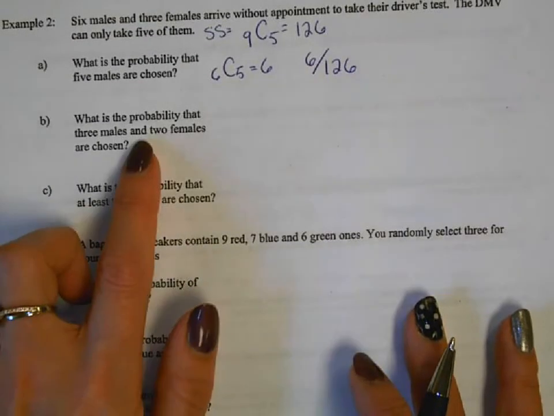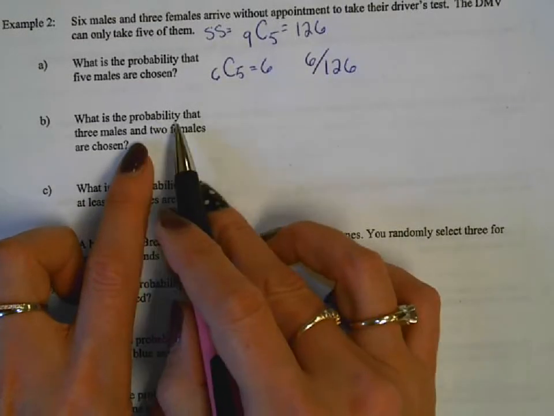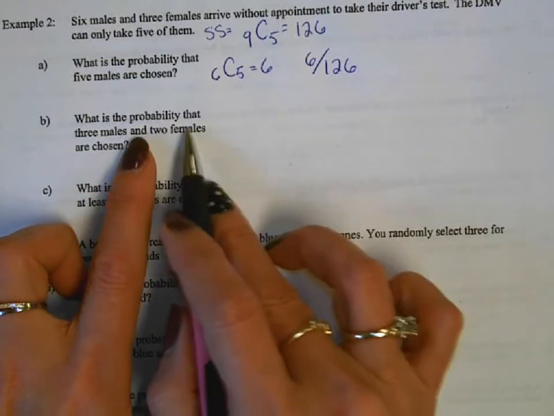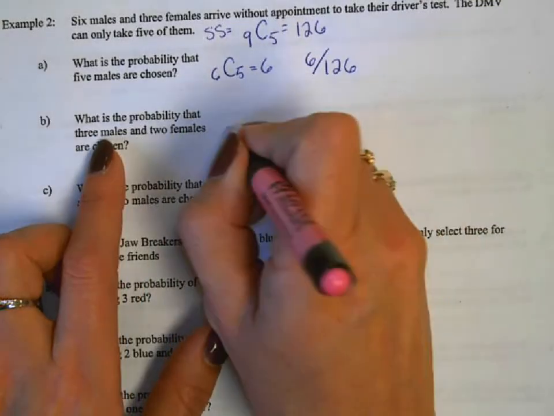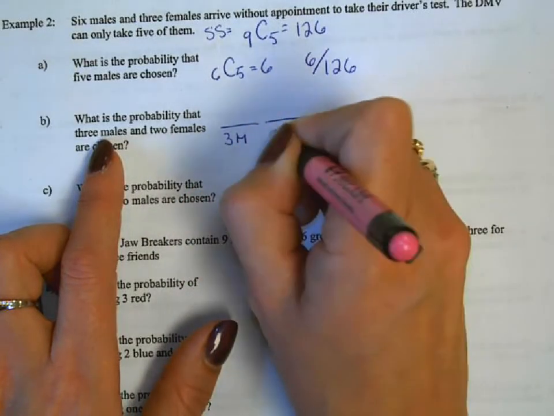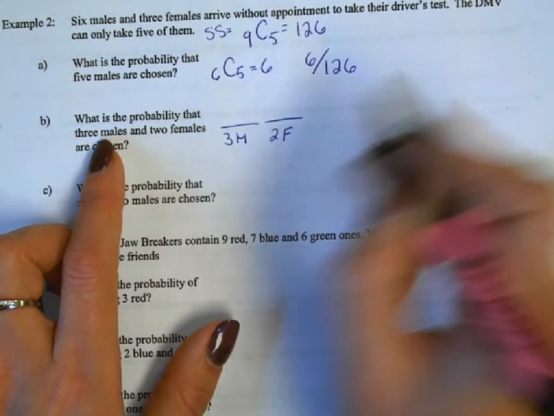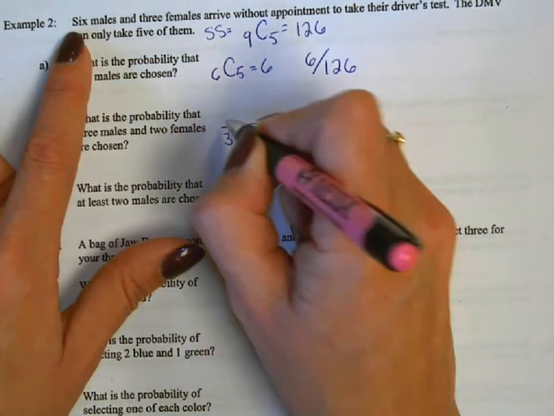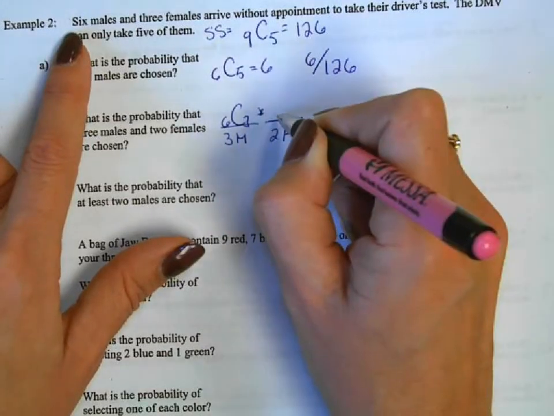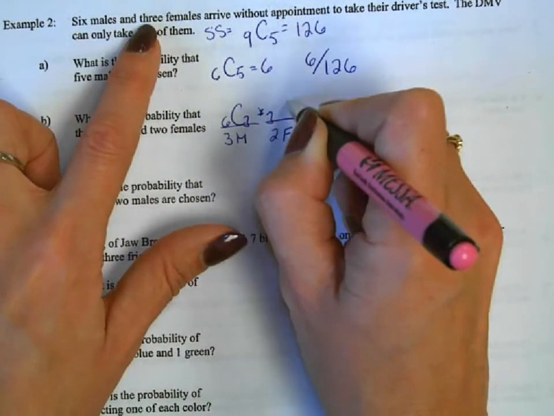Okay, let's try B and we'll call it good. What is the probability that 3 males and 2 females are chosen? So there's our 2 events for our numerator. We want to know how many ways there are to get 3 males and 2 females. So 3 males out of the 6, that's 6C3. Females, there are 3 to pick from.